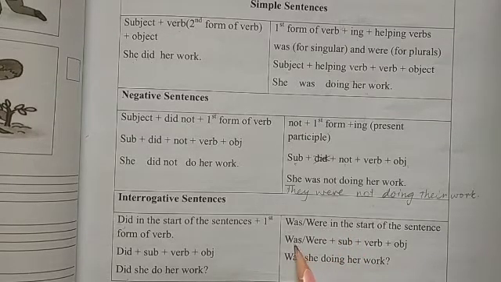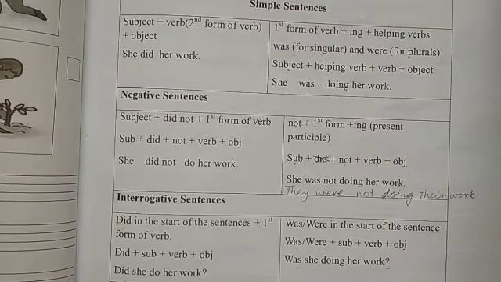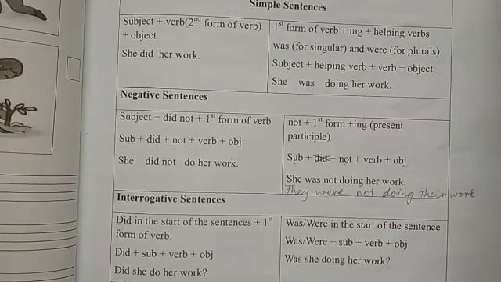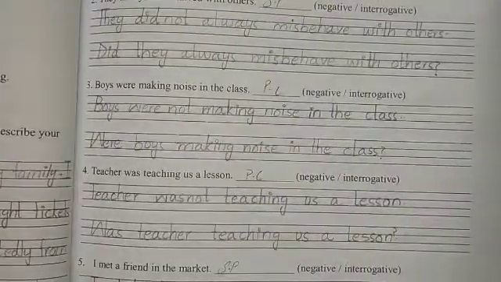So formation is was or were plus subject plus verb plus object. Okay, so sentence is was she doing her work, was she doing her work, and at the end question mark. Okay, in this way we will make negative and interrogative sentences of past continuous tense. Okay, so move towards workbook page number 46.